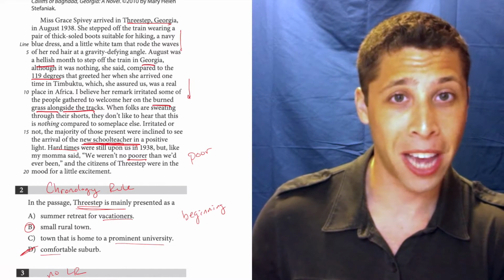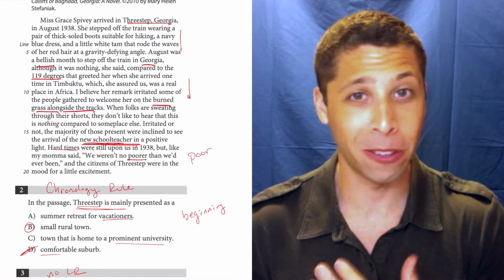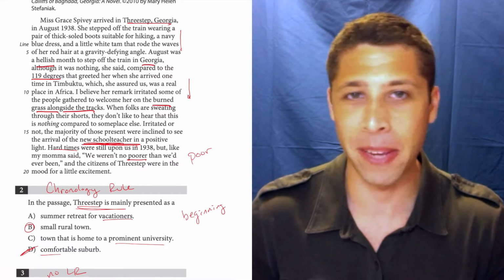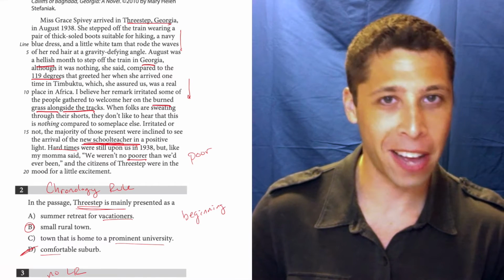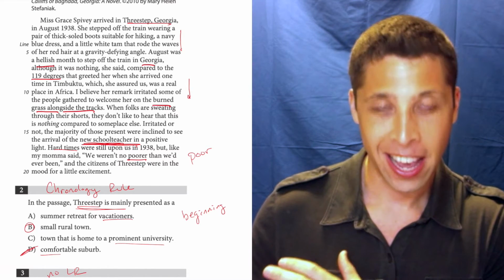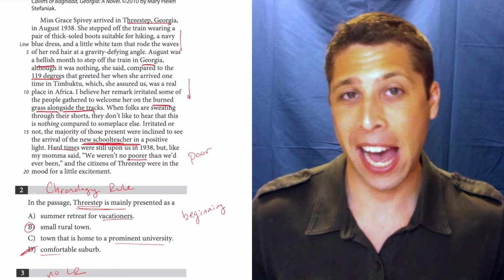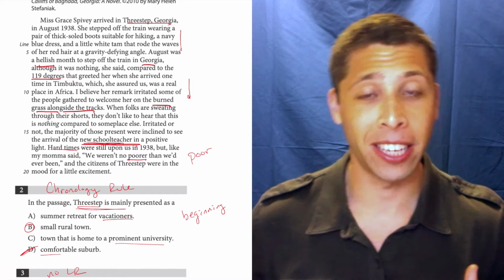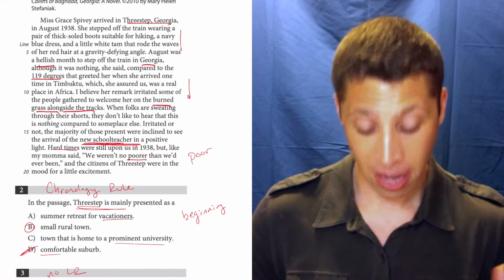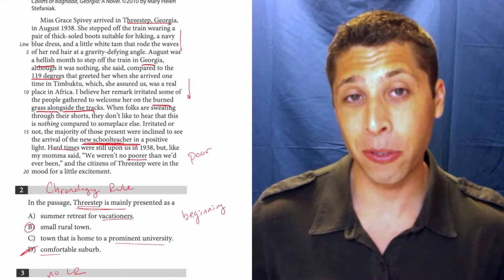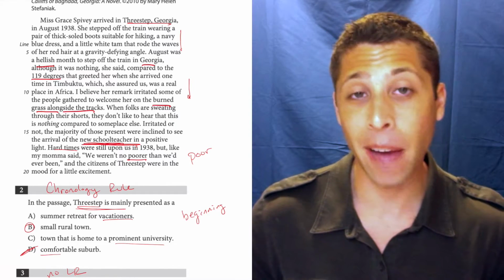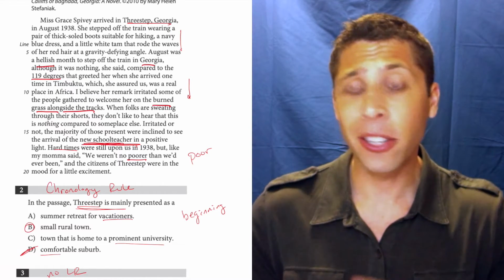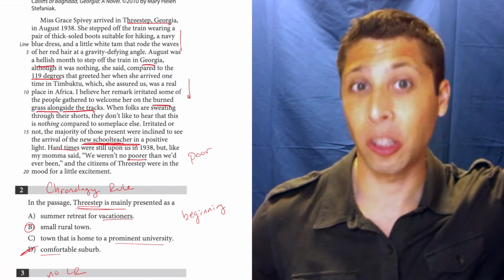We know it's a small town because the people are lined up along the train tracks to welcome the new school teacher. Where else does that happen? Certainly not in big cities. So this is a small town where they're gathering to see this person, and that's about all the evidence we have. If it said something about vacations or hotels or anything like that, then maybe we could pick choice A. Or if it said something about a prominent university or college or something like that, we could maybe pick C. But all we get is that she's a school teacher. That's a big leap to go from school teacher to college professor.